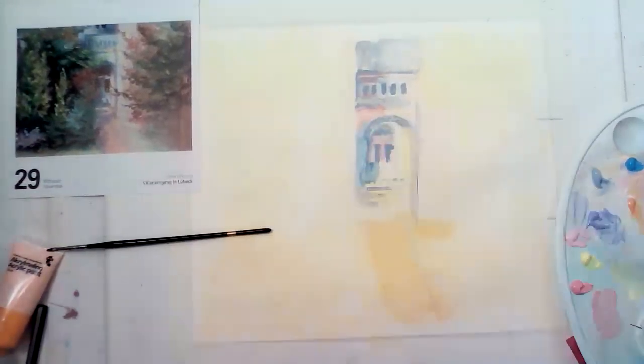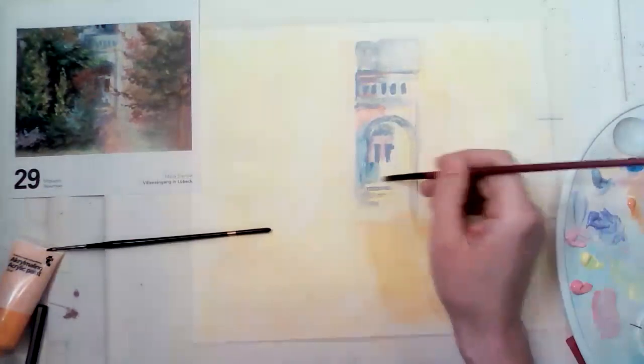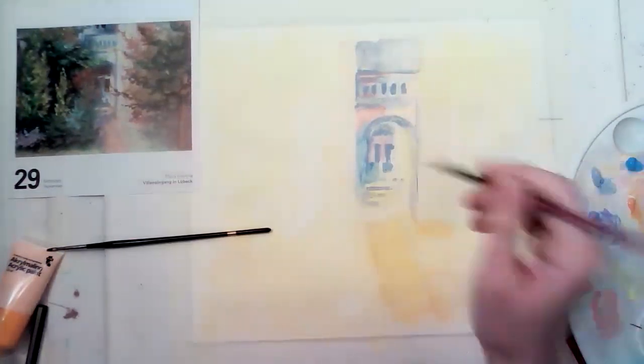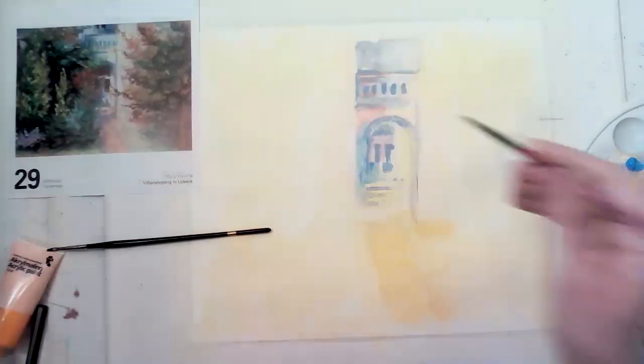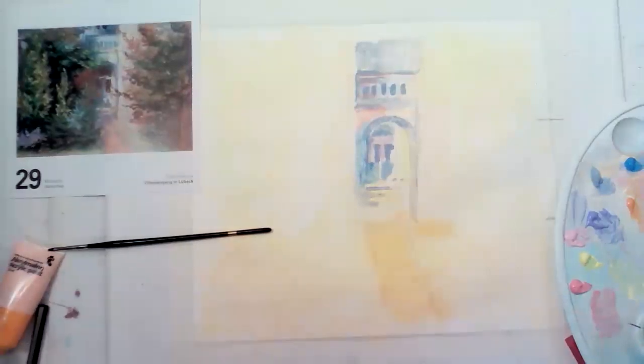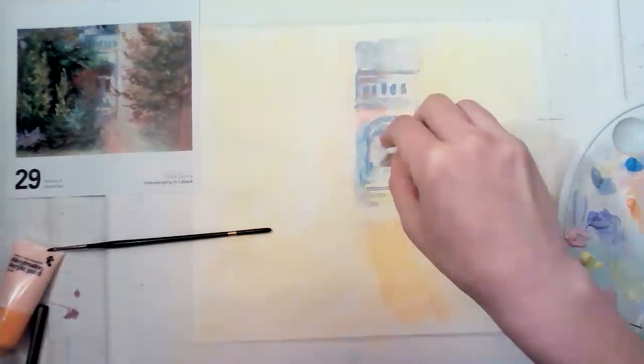Yeah? So again, if somewhere you put too much, then just quickly use a bit more water and dilute it. And also a paper towel is a good helper.